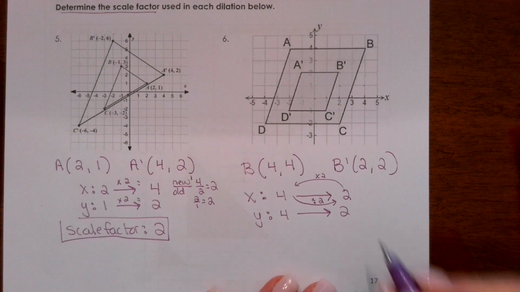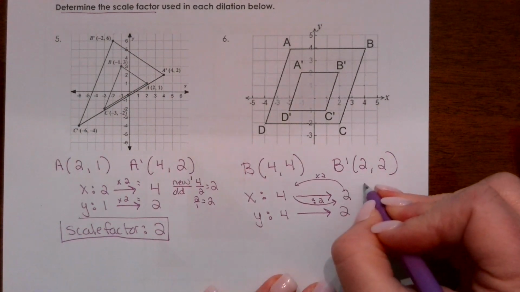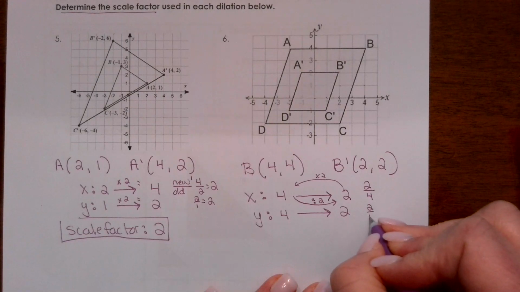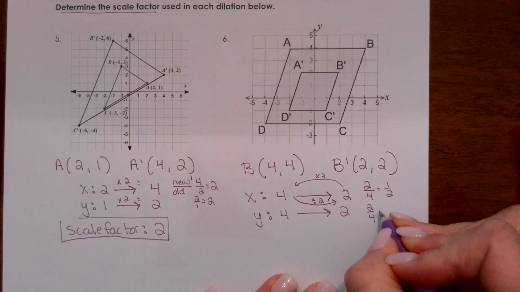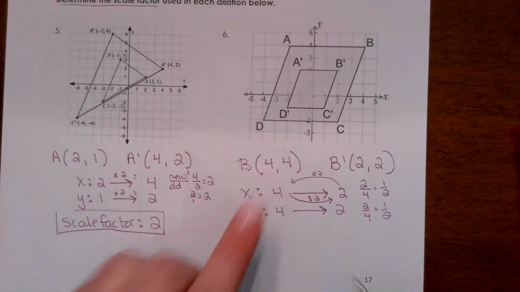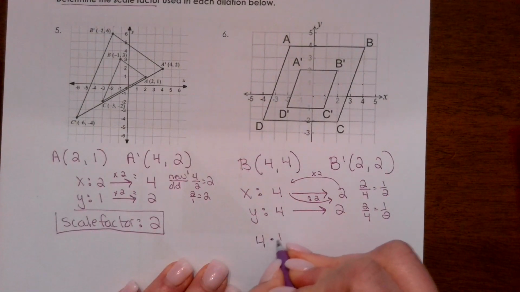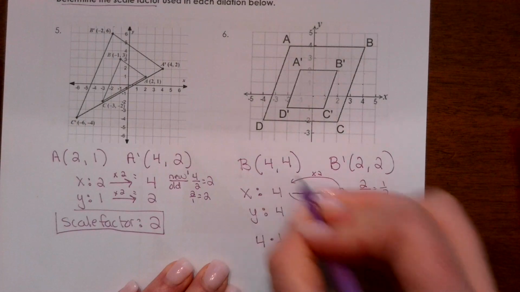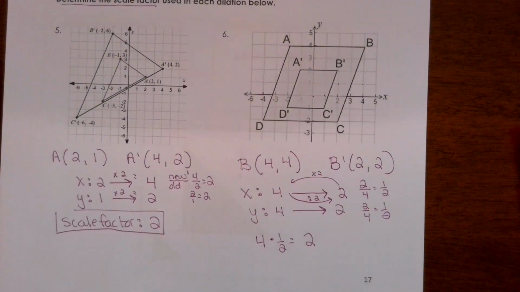Let's see if I can get this here. If I put 2 over 4, that equals 1/2. So let's see, if I do 4 times 1/2, that does indeed equal 2.